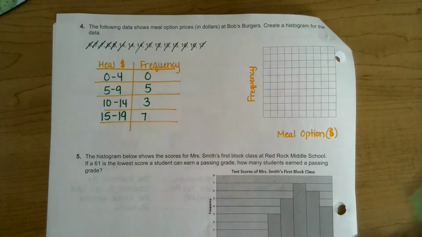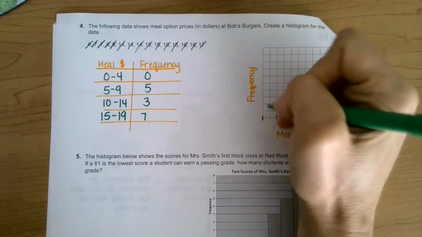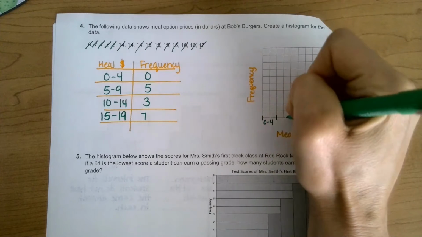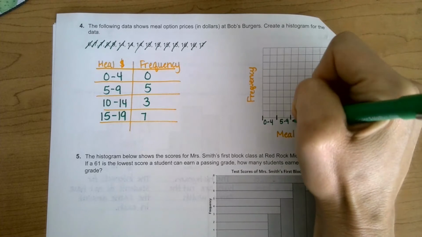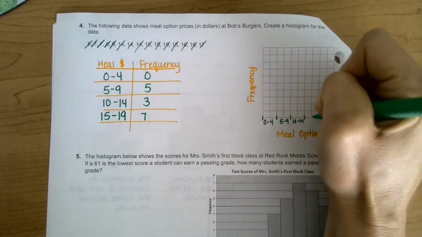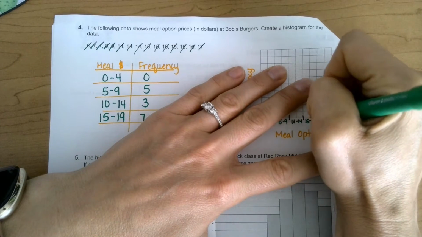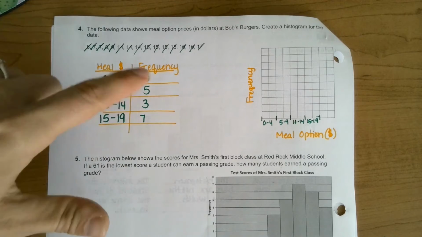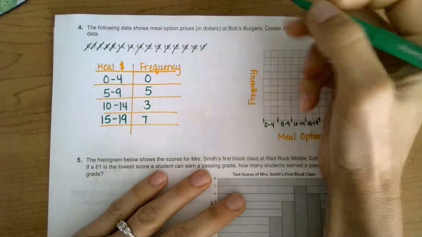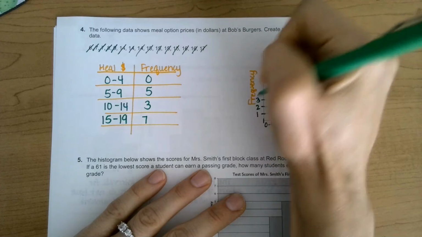All right, then I would go to my graph. I'm going to do 2 bars for each interval, 0 to 4, 5 to 9, 10 to 14, and 15 to 19. Then I need to label my frequency. It goes from 0 to 7, so counting by ones would be good.